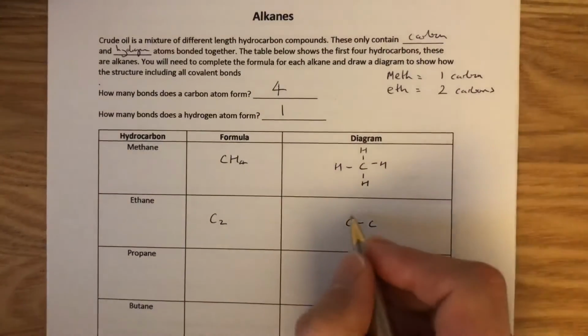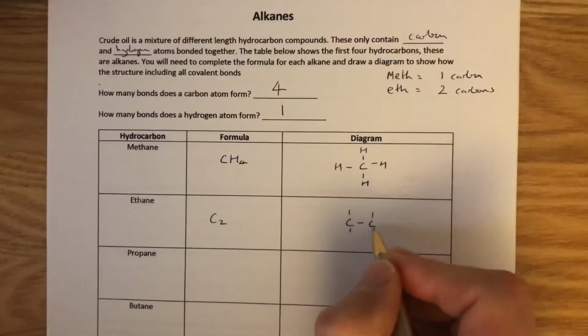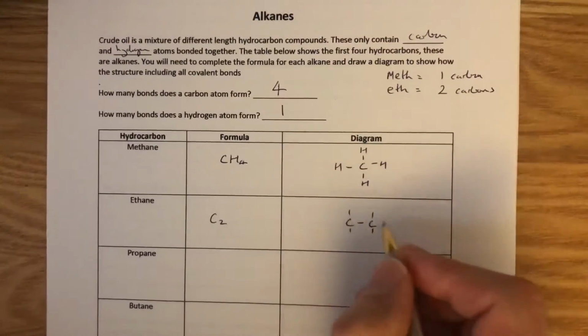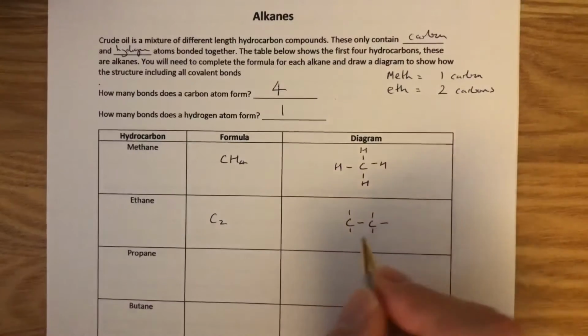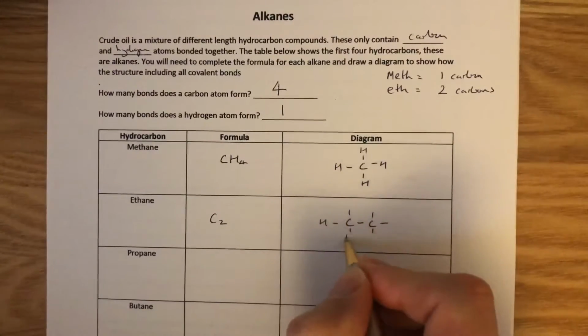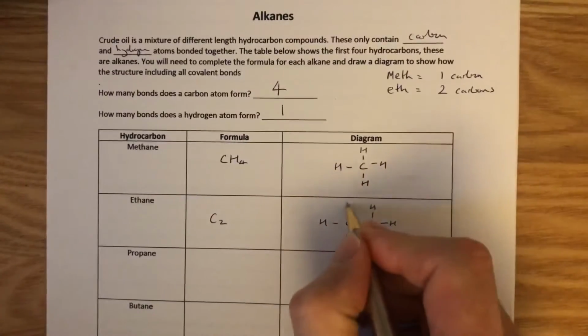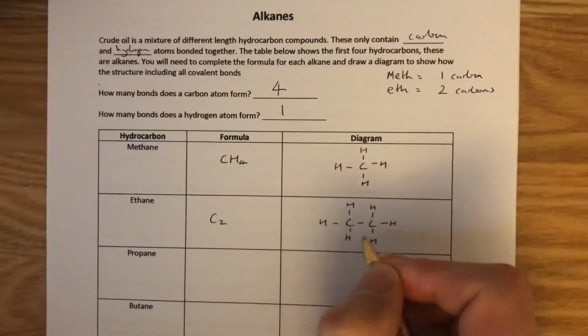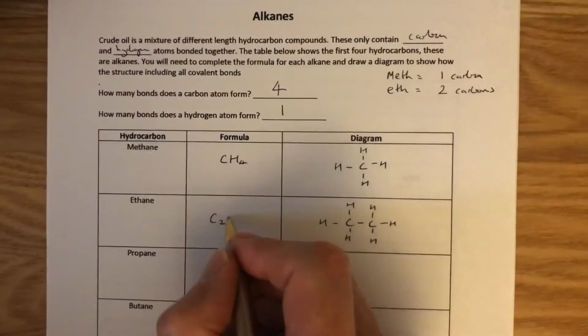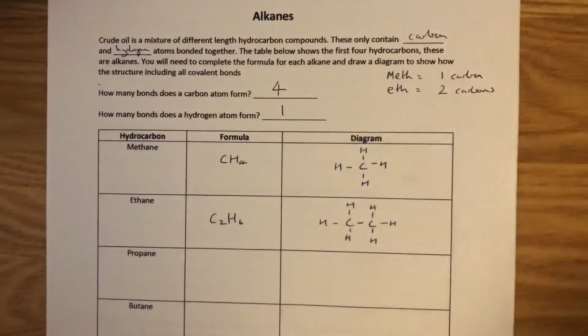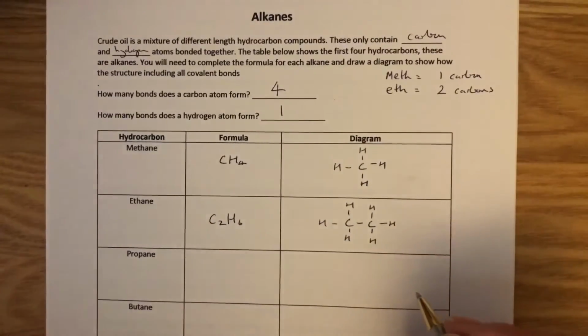Now for every carbon, there's a hydrogen above and below it. So to find the number of hydrogens, we simply double the number of carbons, but there's also a hydrogen on both ends. So it looks a bit like this. We double the number of carbons, 4, to get the number of hydrogens, and we add two hydrogens on the end, so 6. So C2H6.